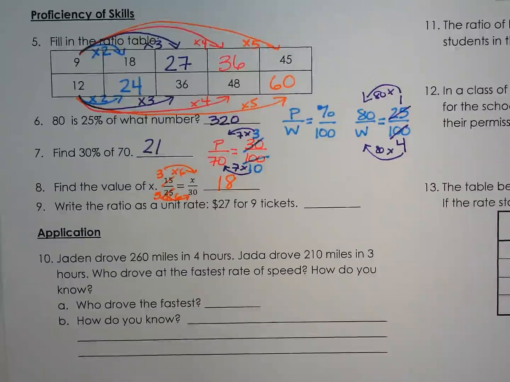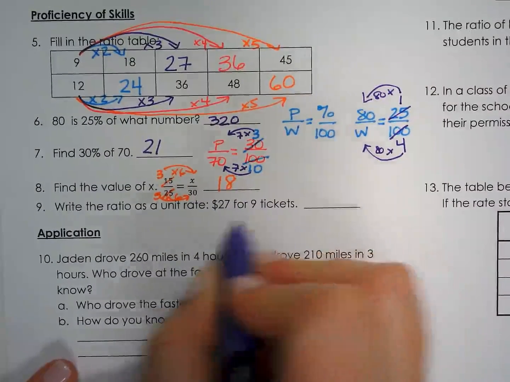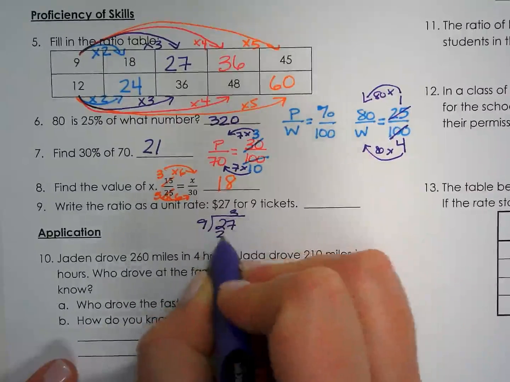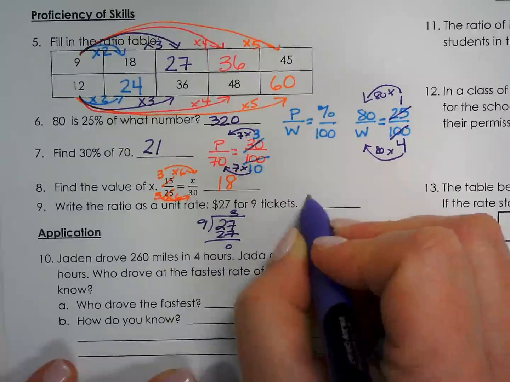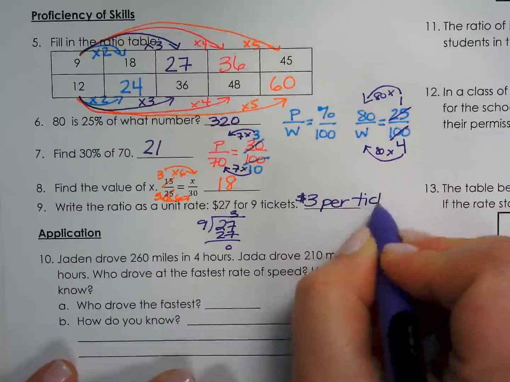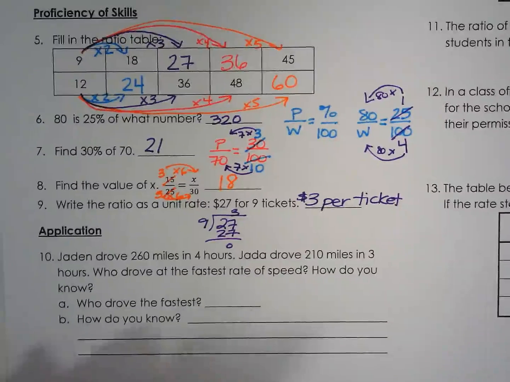Now, in number 9, we're looking for a unit rate. They told us it was $27 for 9 tickets. But in a unit rate setting, I want to know how much it is for 1 ticket. So if it's $27 for 9 tickets, if I divide 27 by 9, I find that it's $3 per ticket, per 1 ticket. A unit rate is always per 1.